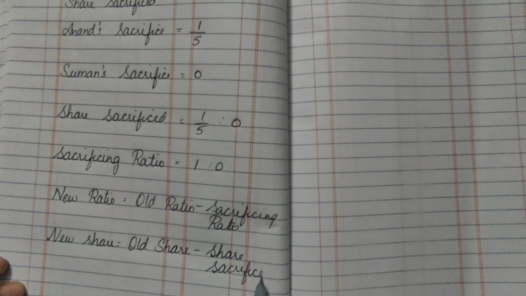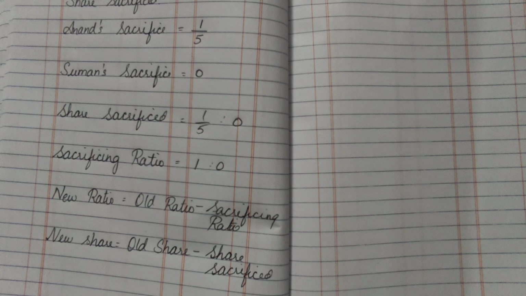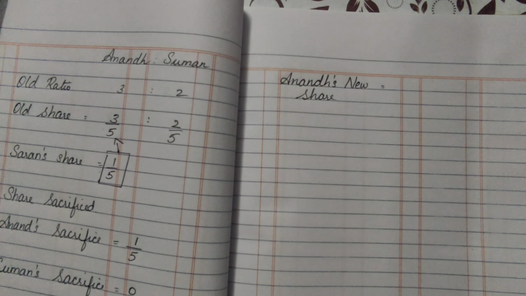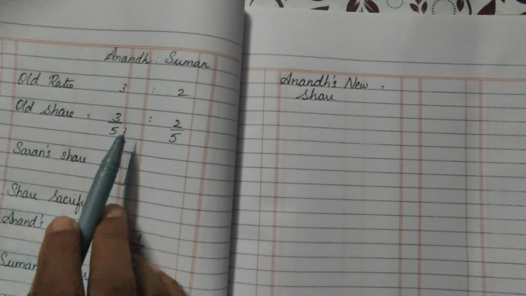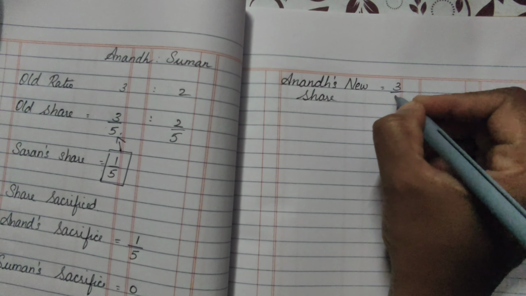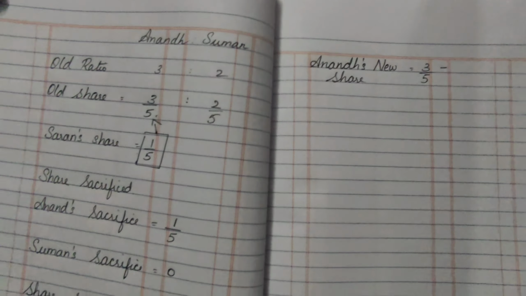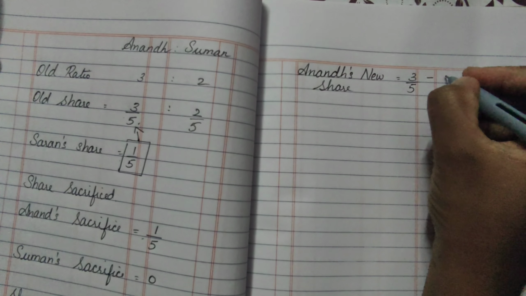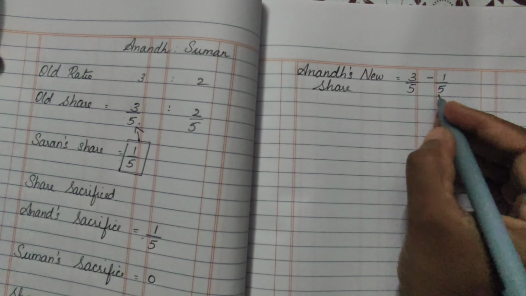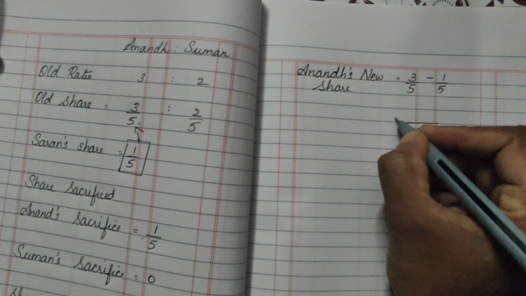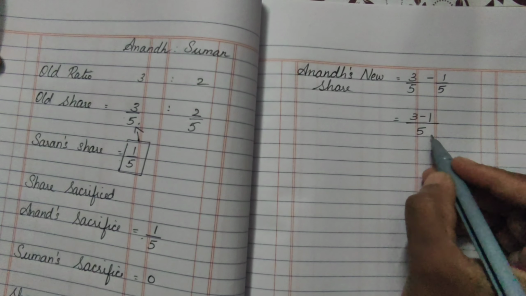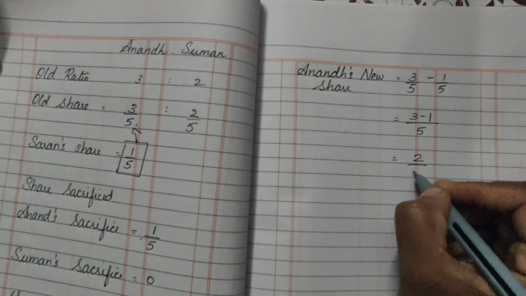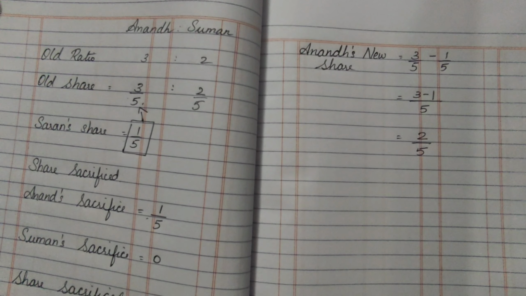Now I'm going to find out the new share of the partner Anand. Anand's new share is the old share of Anand, which is 3/5, minus the share which Anand sacrificed. Anand sacrifices 1/5. So 3/5 minus 1/5. Since my denominator is the same, my LCM is also going to be the same, which is 3 minus 1 over 5. So I get the new share for Anand as 2/5. This is Anand's new share.